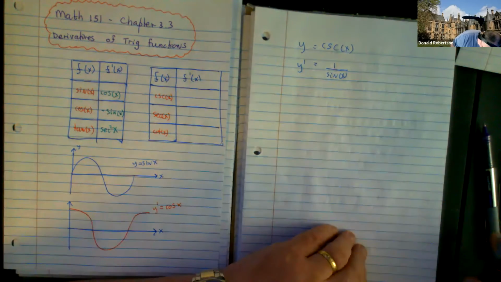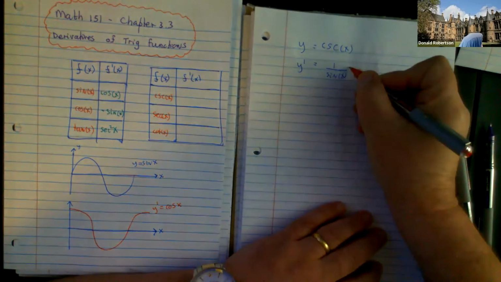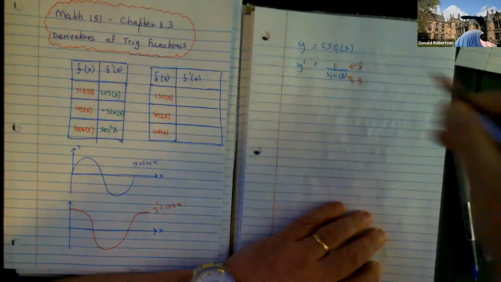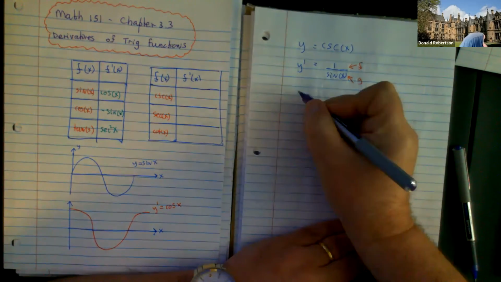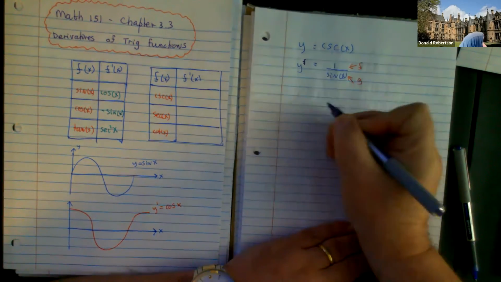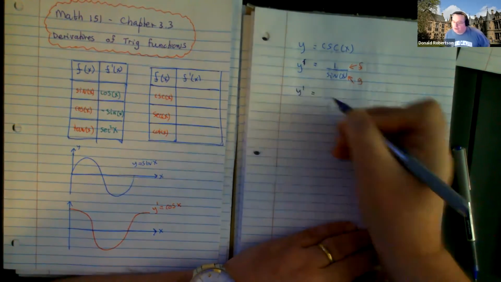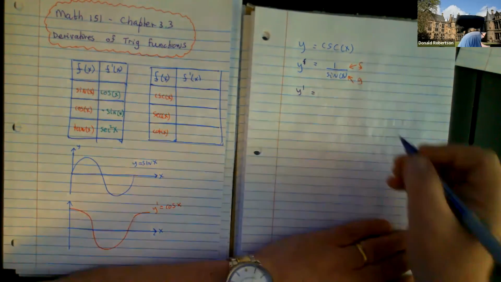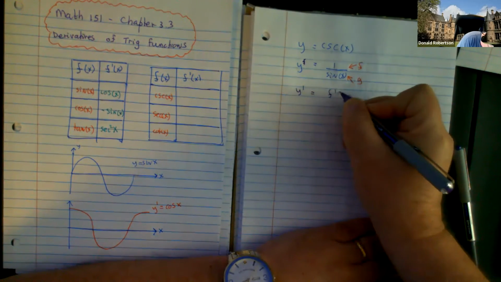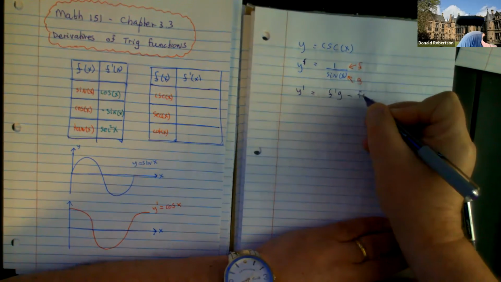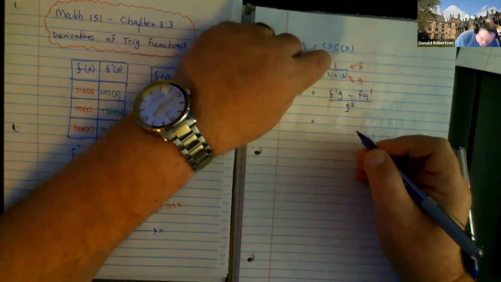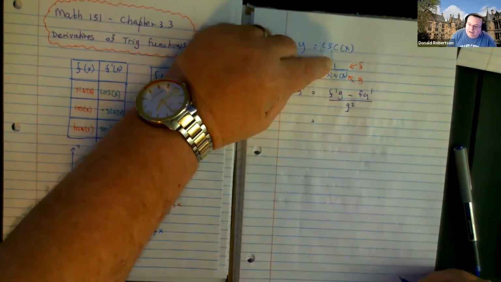Now, in this world, I'm going to call the top f and the bottom g, because anytime you have a fraction, doesn't that mean a quotient rule, right? And so it's going to be f dash g, take away f of g dashed, all over g squared. And so if you differentiate the number 1, what do you get?